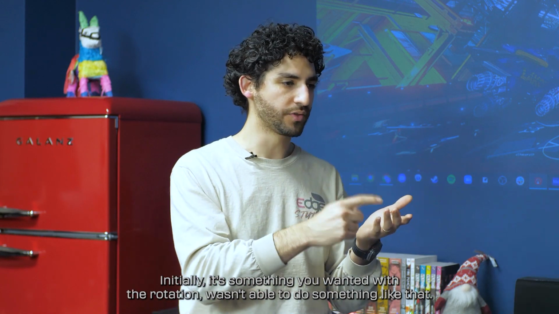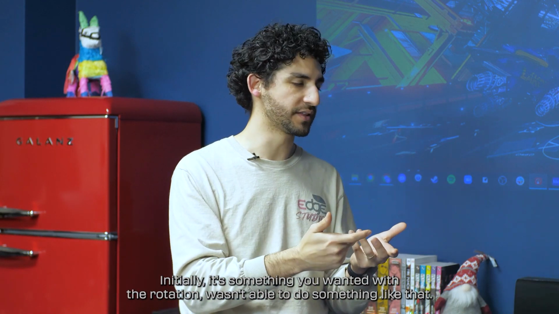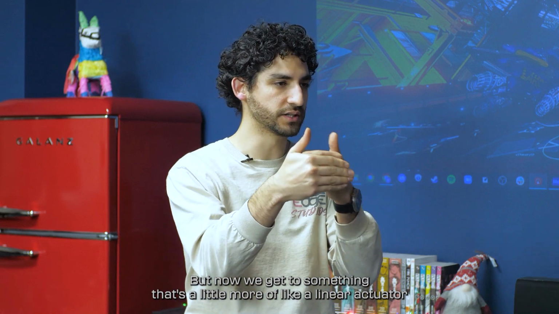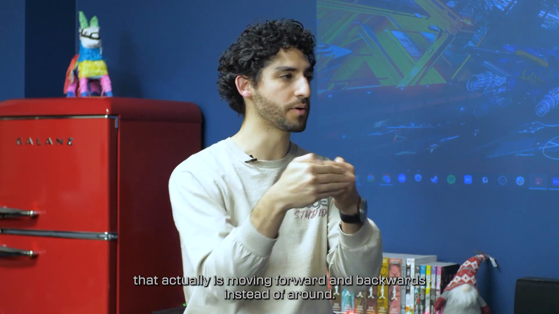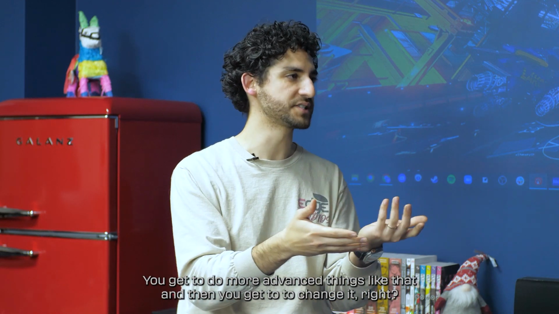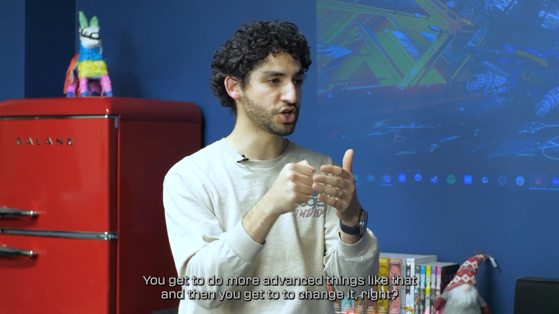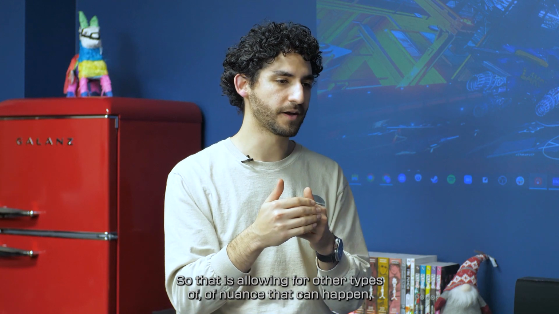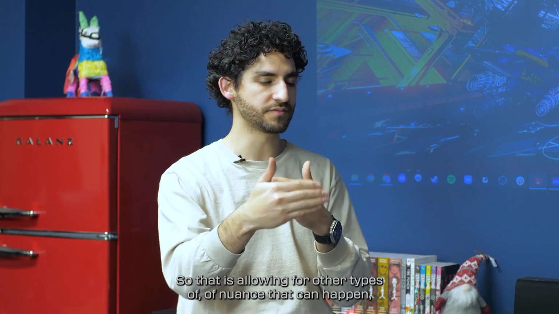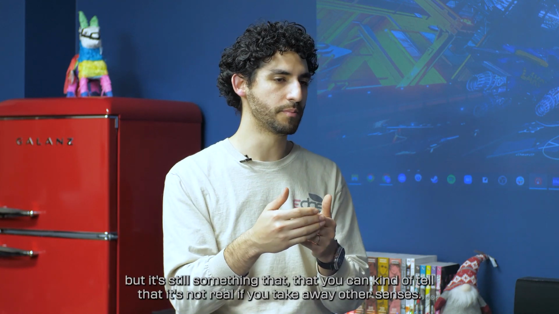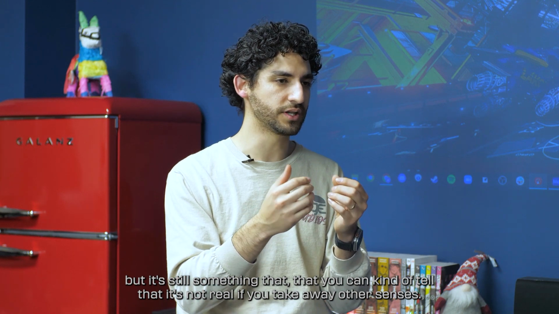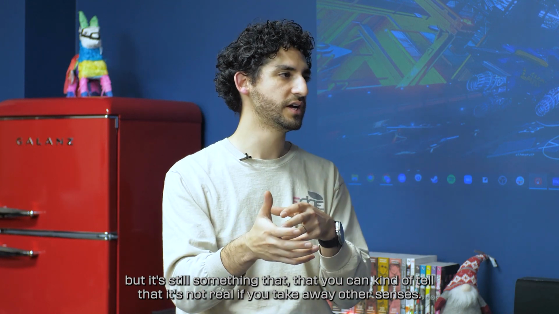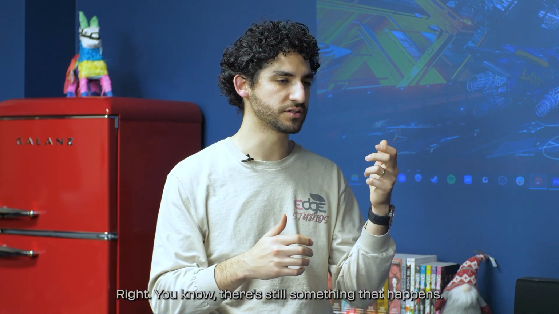Yeah. Initially, something with a rotation wasn't able to do something like that, but now we get something that's more of a linear actuator that is actually moving forward and backwards instead of around. You get to do more advanced things like that, and then you get to change it, right? You can now have resistance in it as well. So that is allowing for other types of nuance, but it's still something where you can kind of tell that it's not real if you take away other senses, right? There's still something that happens.